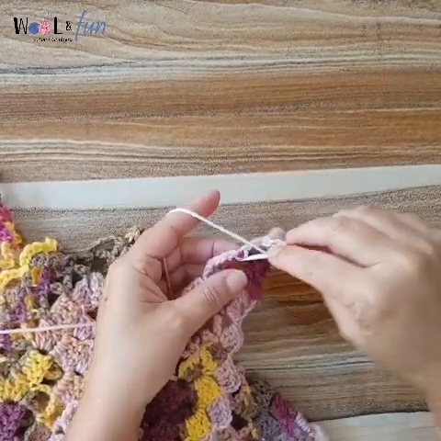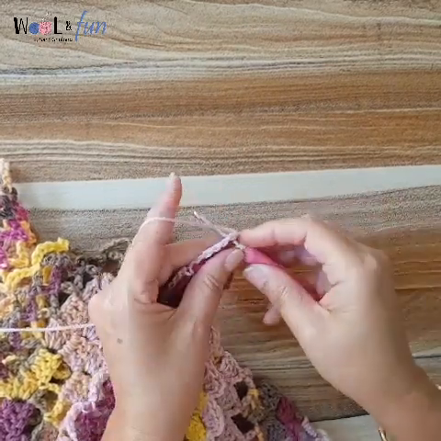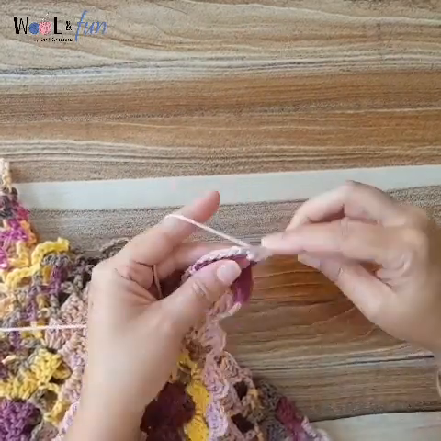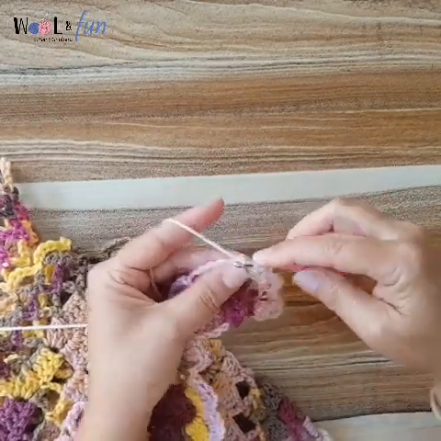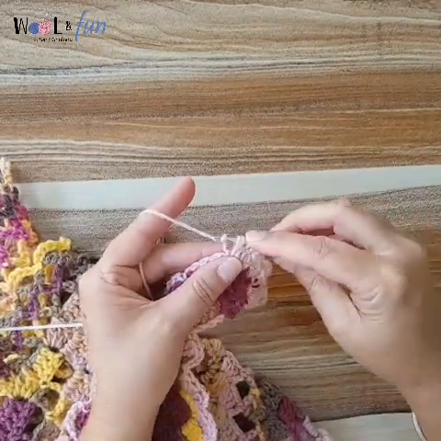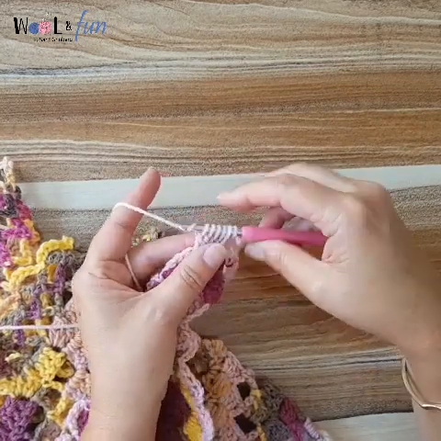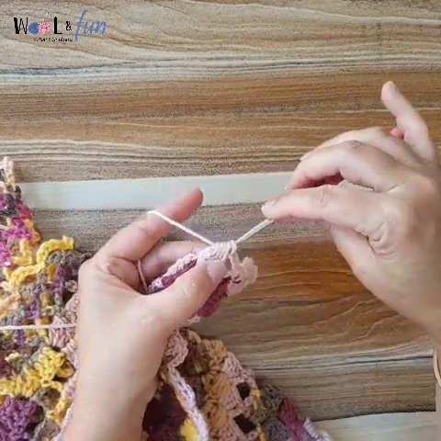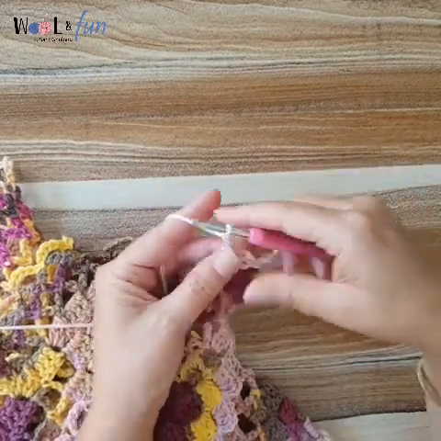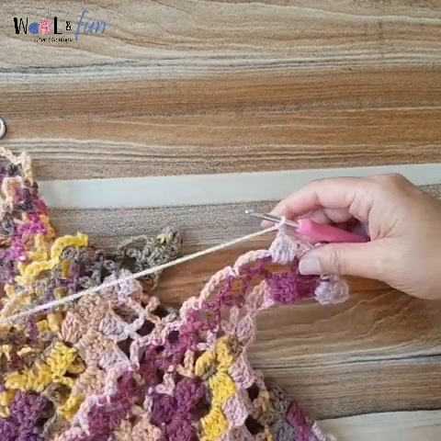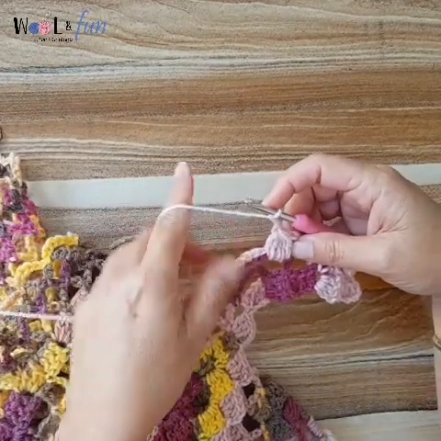So yarn over, insert hook. This is the 1, 2, 3, 4, 5 not completed DC, and then yarn over and pull through all the 6 loops and then chain 2. This is the cluster square, and now I repeat the chain square.